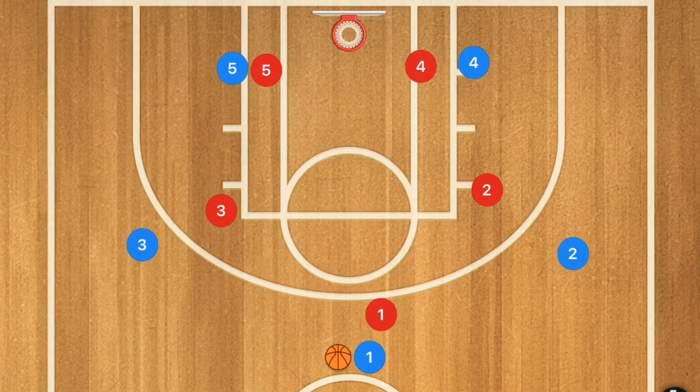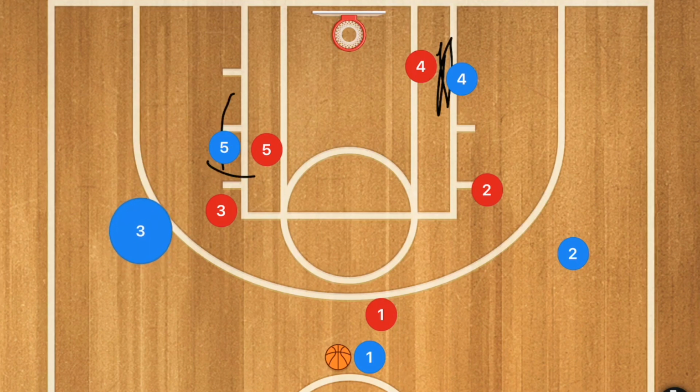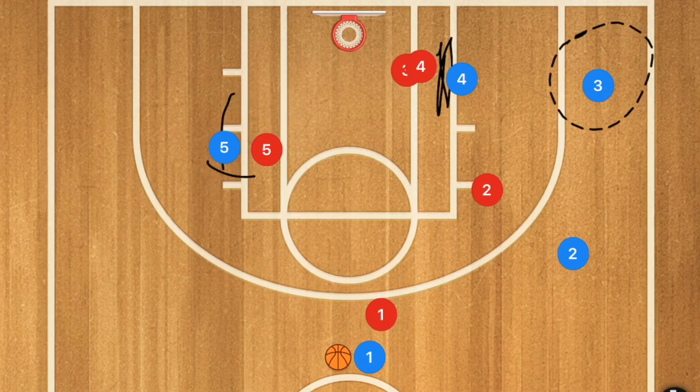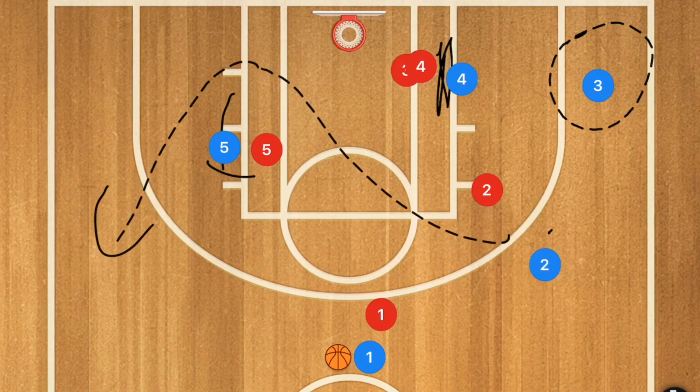And what we're going to be looking at doing here is have player 5 set that screen up for player 3, and player 4 is going to be on this side looking to set up a screen as well. Now what's going to happen is we're going to have player 3 cut through, and he's going to be popping out towards this corner, and we're going to have player 2 cutting down towards that block and then out towards the 3-point line. He's getting set up for something that's going to happen later on in this play.